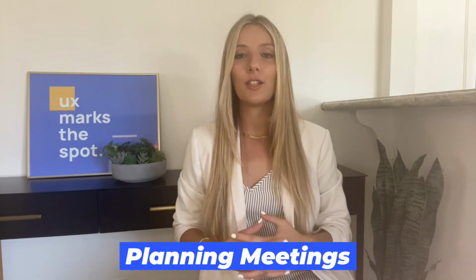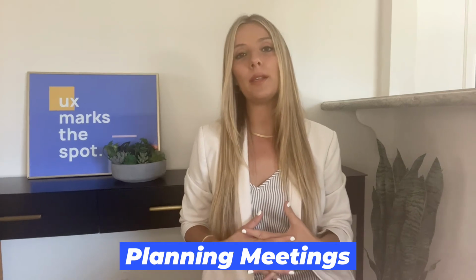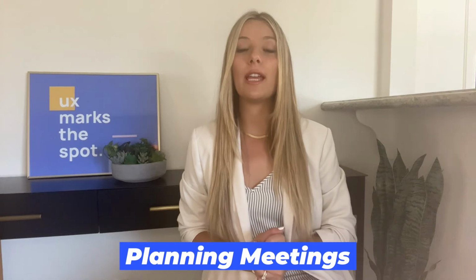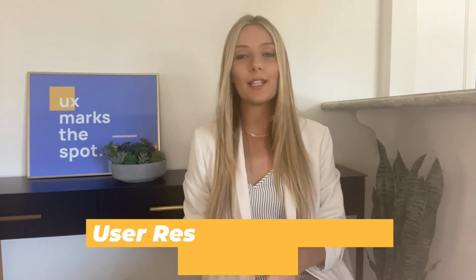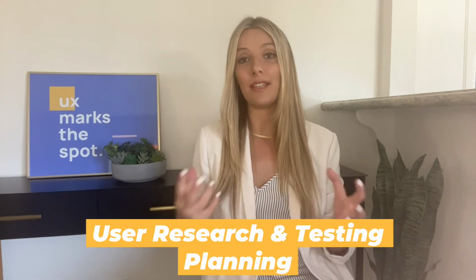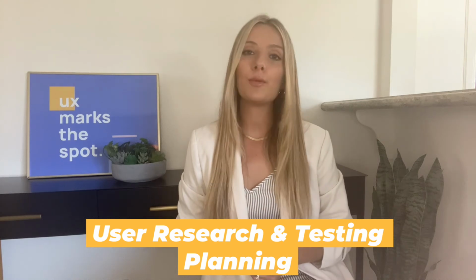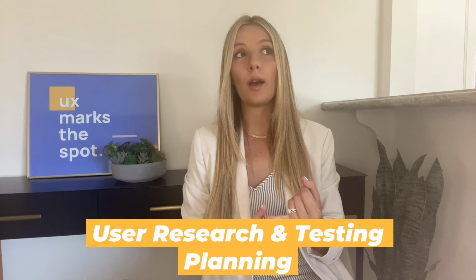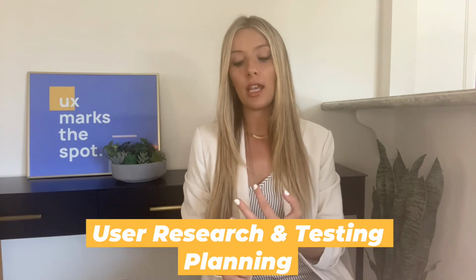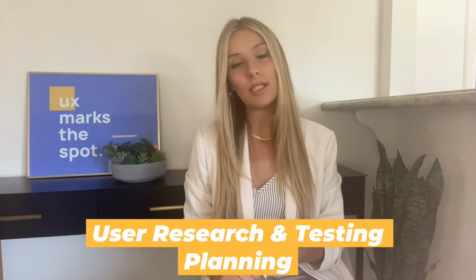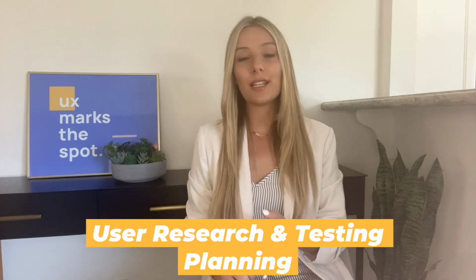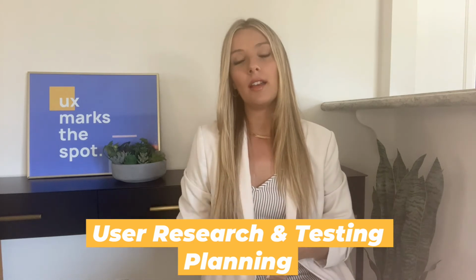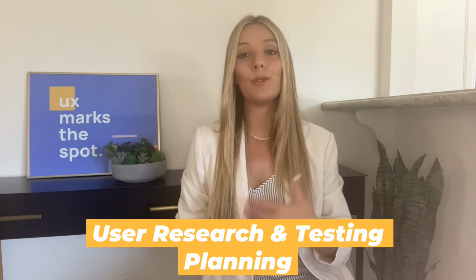Planning meetings. Often on a UX team, these will be used for research and testing planning. So you can create documents such as user research plans and user testing plans in this method. A user research plan will look at things like documenting the goals of the user research, the research methods that you'll be using, the metrics that you'll be judging the user research against, and the logistics as well. This goes often hand in hand with user test plans.